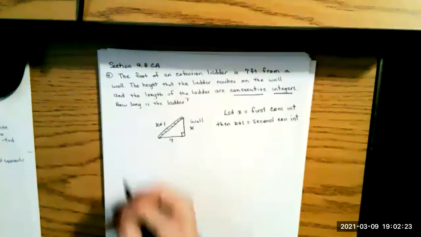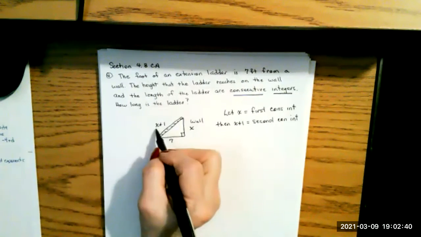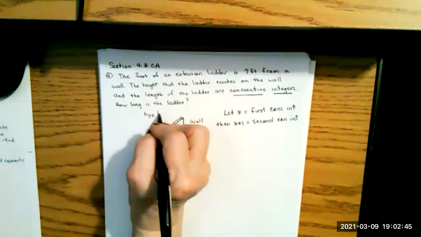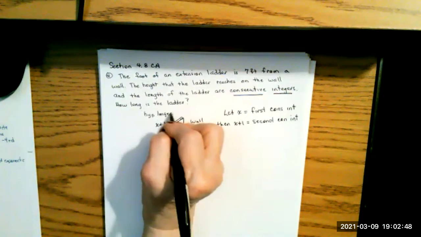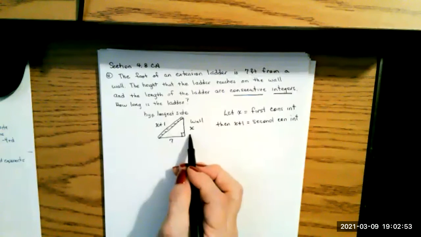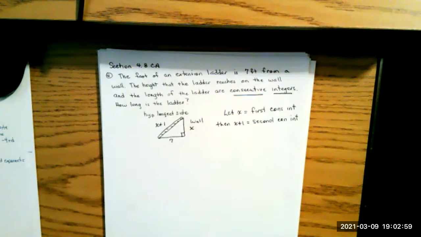Student: So you set that up because height comes first in the sentence? Like the height that the ladder reaches, that's why I chose that as x, correct? Yes. And not only that, Daniel, but this has got to be the longest side. The hypotenuse is always the longest side, so it has to be bigger than this one, because the one that goes across like this is the longest side. Okay, that makes sense now. Thank you.